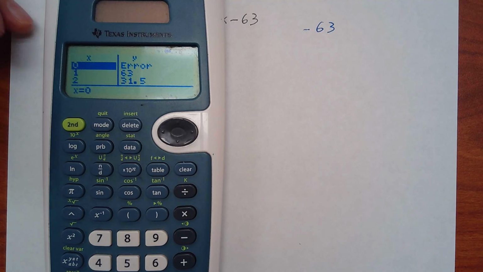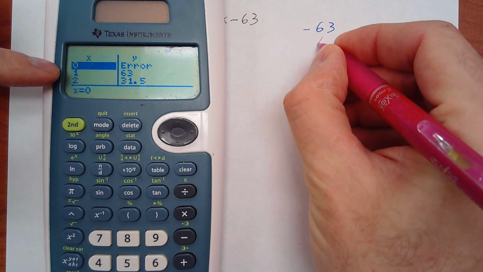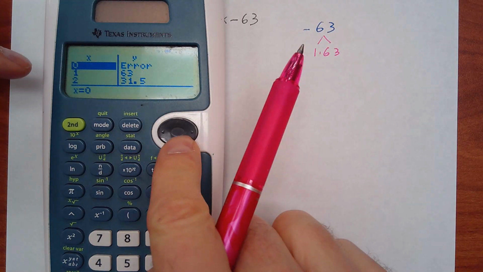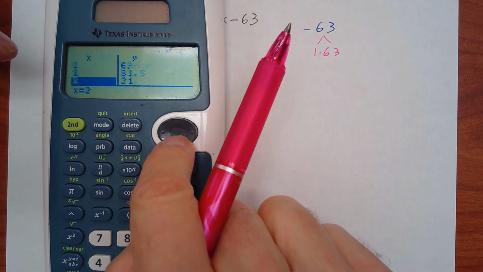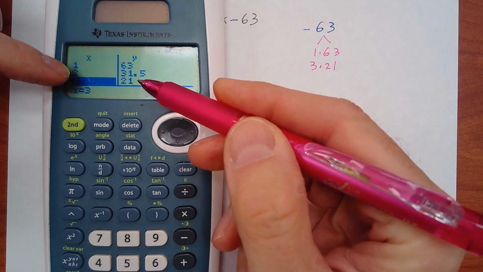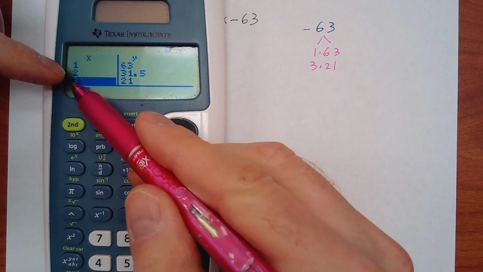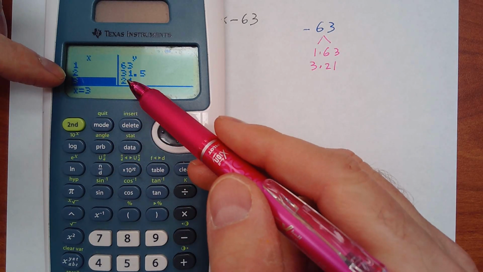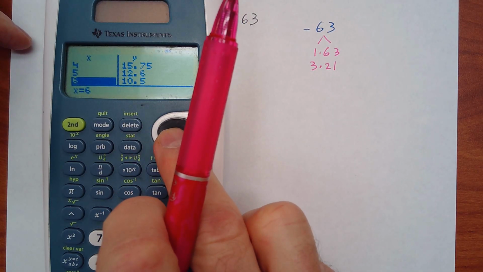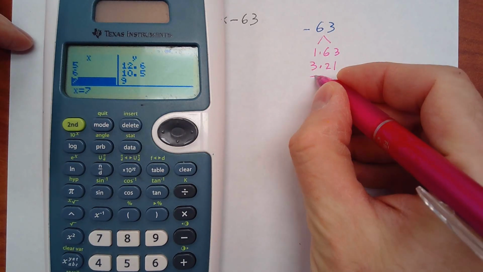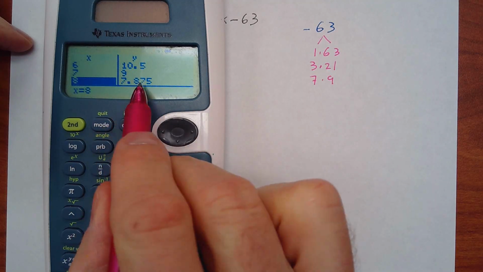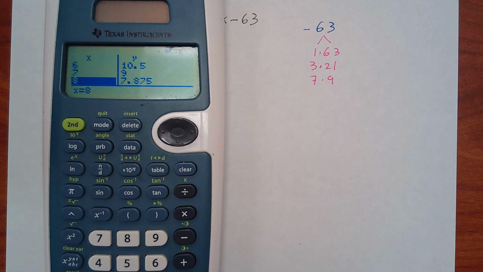So looking at this, I see one pair of factors is 1 times 63. I'm not going to do 2 because that's not a nice whole number for y. So 3 and 21. And I'm going to keep going here, keep hitting my down arrow, get all the numbers here. These are whole numbers until this number gets to be smaller than this number. So then I have 7 times 9. So I'm going to copy that down. And now my number here is smaller than this one, so I know I've got them all.